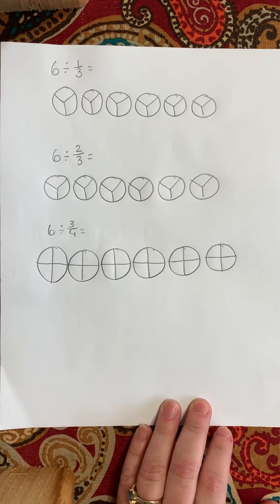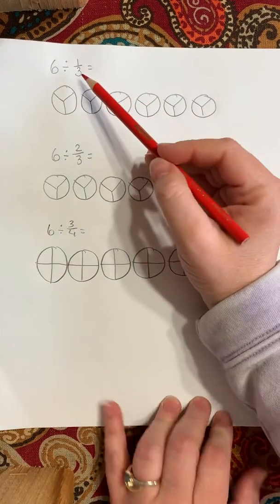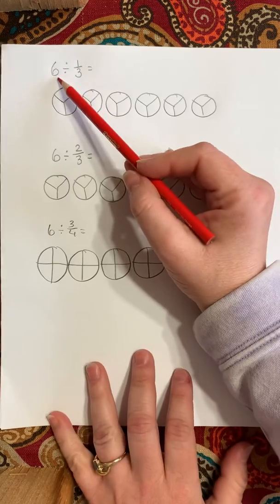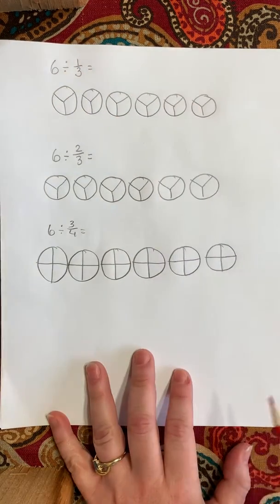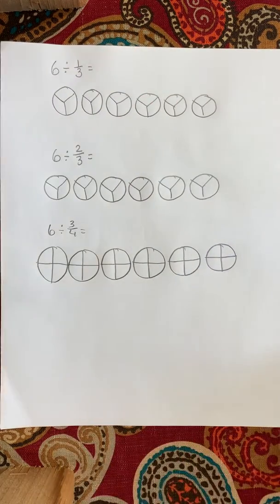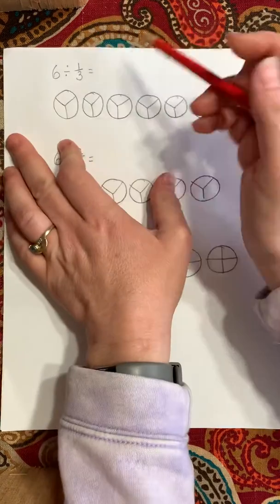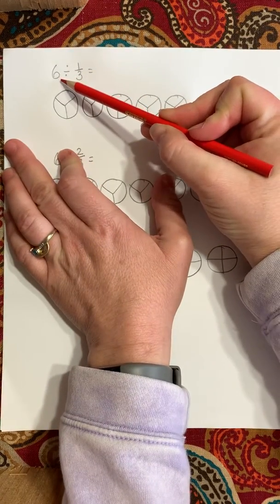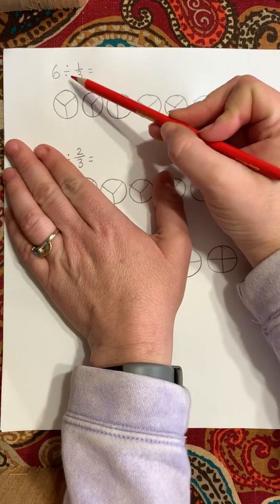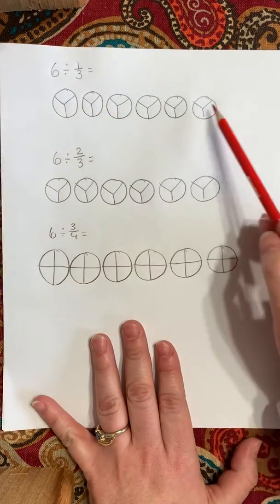Okay, mathematicians, so today we are looking at dividing whole numbers by fractions. Just a quick review, when we looked at dividing a whole number by a unit fraction, for example, in this case, 6 divided by 1/3, we were looking at division as repeated subtraction. So what this is asking us is, if we have 6 wholes, how many 1/3s can we take away from those 6? So here we have our 6 wholes.